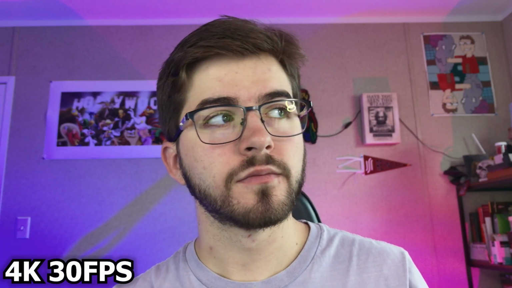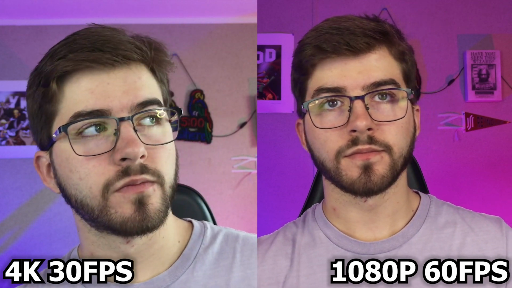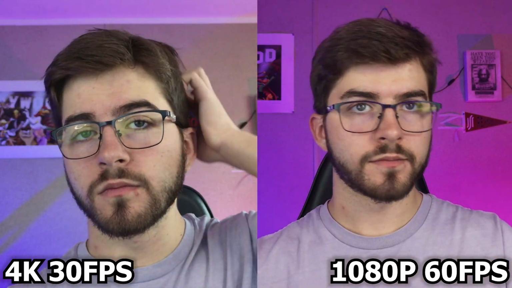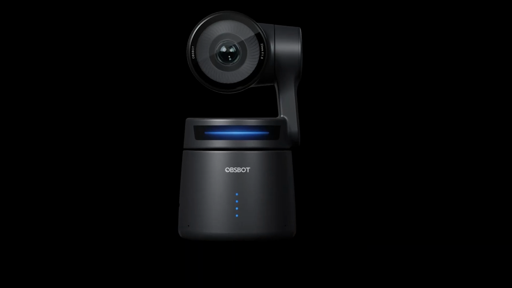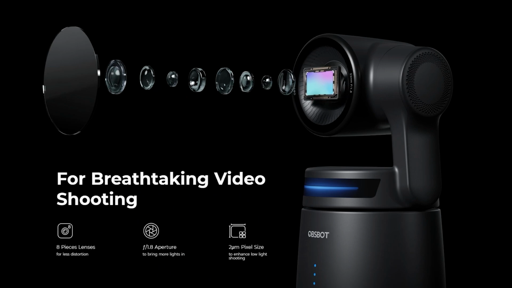Let's start off with the resolution. This camera does 4K resolution and 30 FPS. You can also set it back to 1080p with 60 FPS if you would like. Another key factor about the resolution is that it has 1.8 aperture, which means that it will bring in a lot more light. So that means less noise for your recordings and streaming.